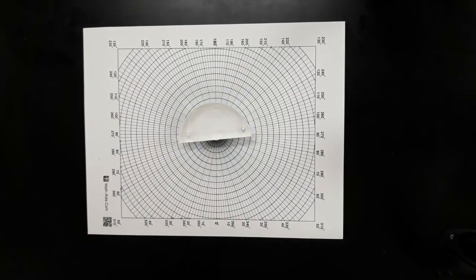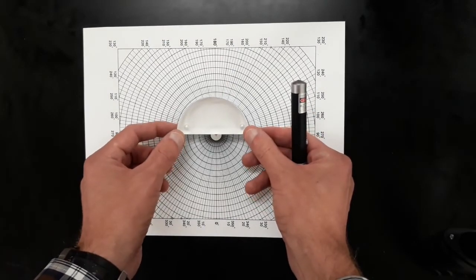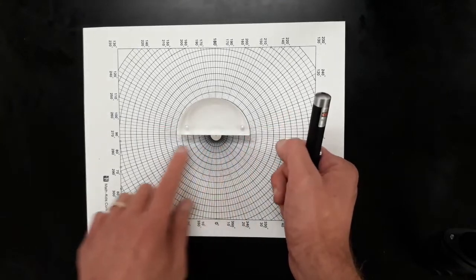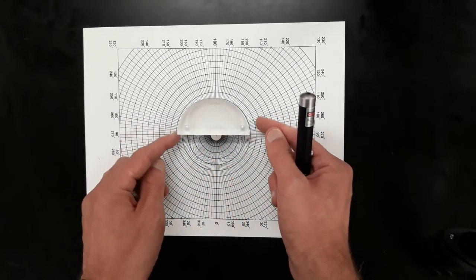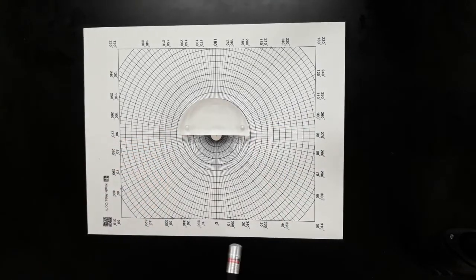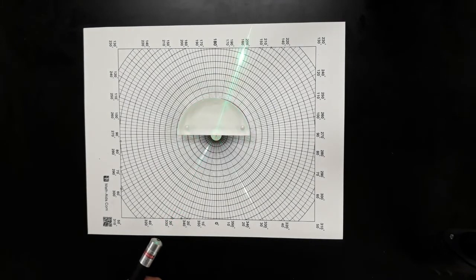So in order to set up this lab, we first have to line this up very precisely, not only on the line here, but also exactly centered here. And then we can shine our laser at various different angles. So I shine it at 30 degrees, and it comes through, and I can then measure where that light comes out over there on this side.